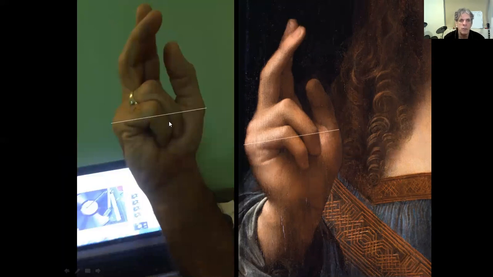All right, now, I wanted to show you the proof, quote unquote, and here's how I did it. I took the painting and I measured from two well-known anatomical landmarks, after I put my hand in as close a position as I could, palm-wise, to the painting. And here's how I know it's very close.